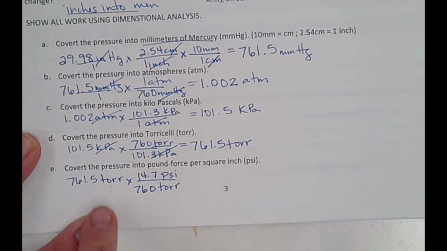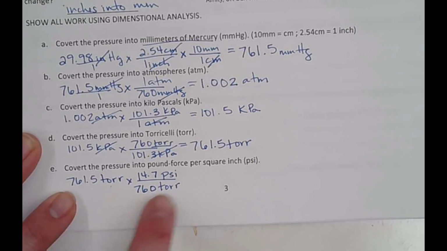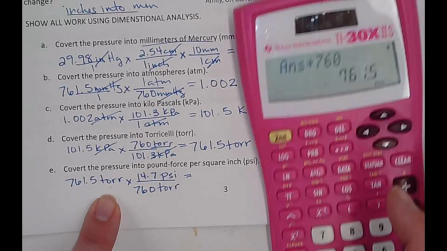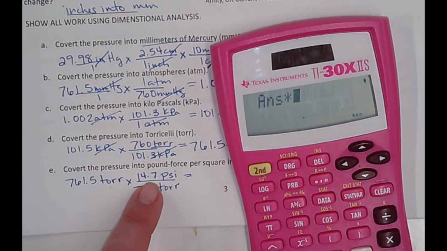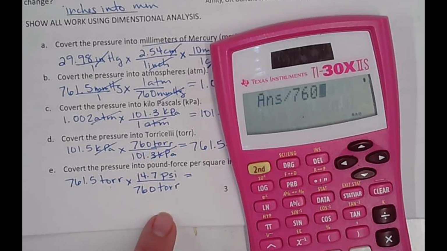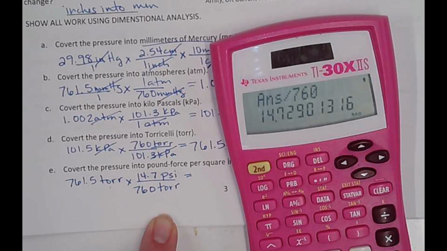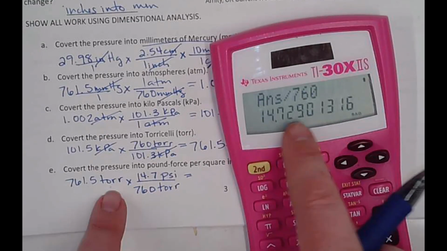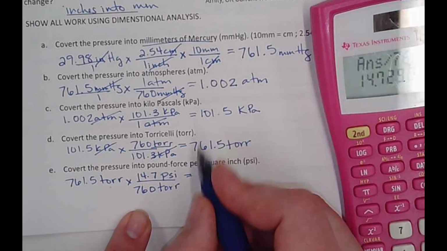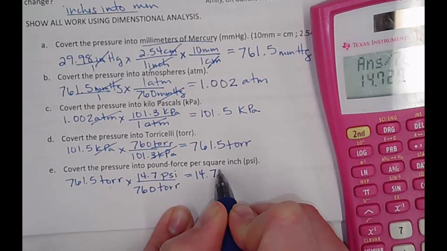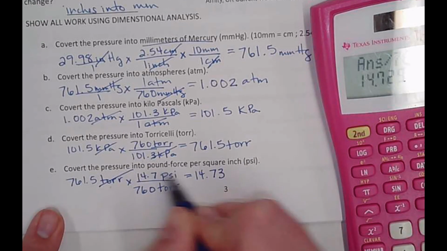Again, I can see that this is almost 1, right? Those are really close. So this number we would expect to be still around 14. So I've got 761.5. You can multiply by 14.7 first and then divide by 760, or divide and multiply, same answer. Here I've got 4 significant figures and 3, so let's keep the 3. Oh look, it ends up not even changing it. So 14 point, we could just for fun keep the 3, I guess. The torrs go away.